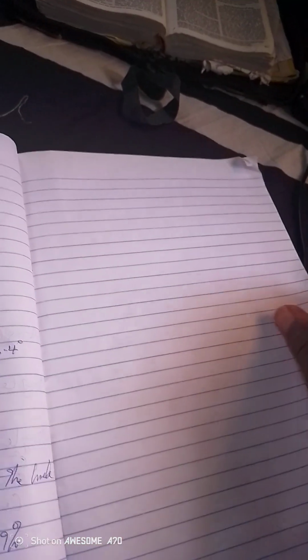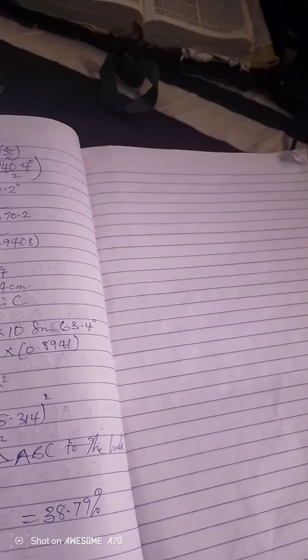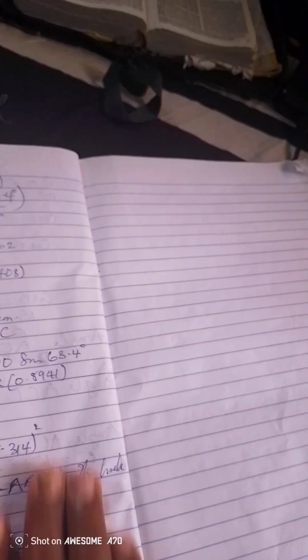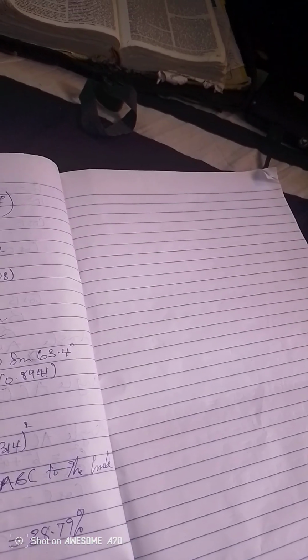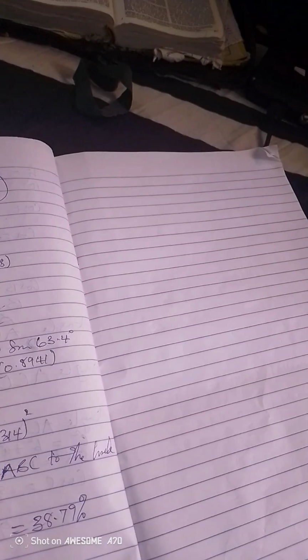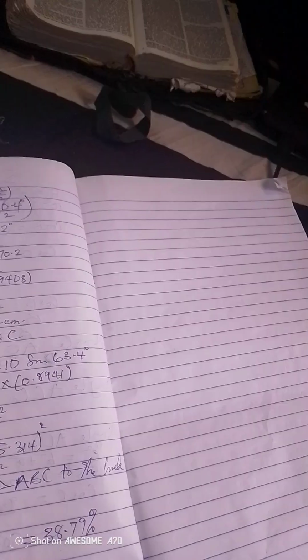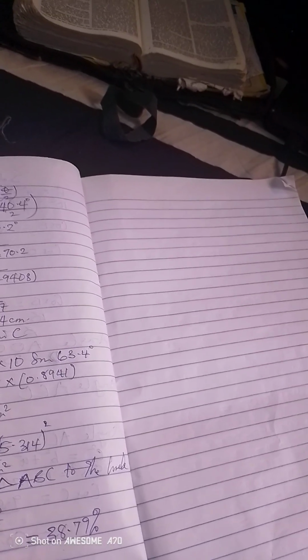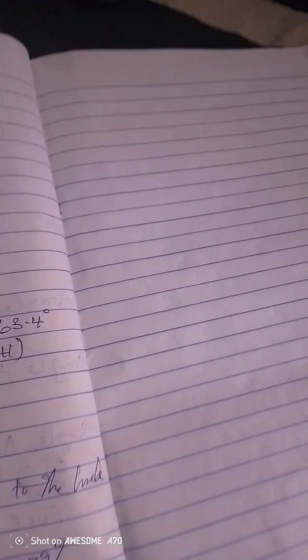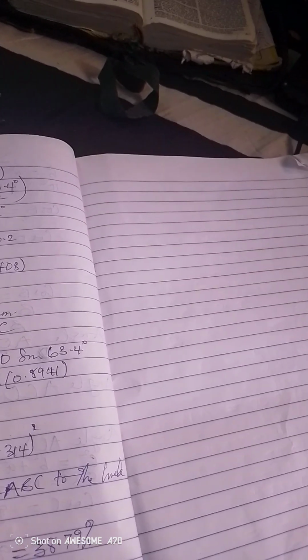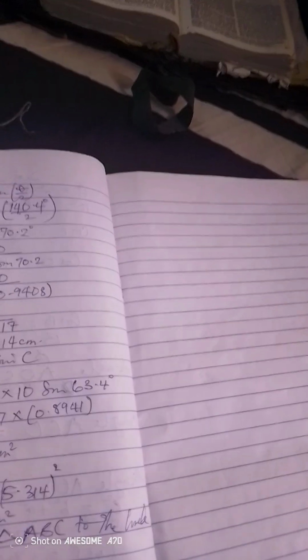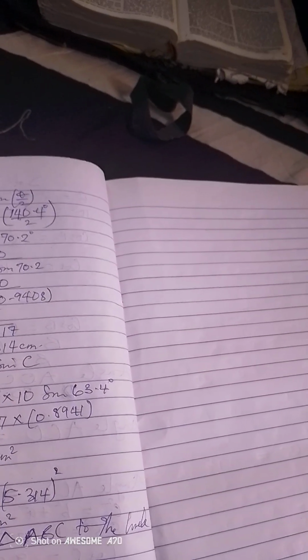Now to calculate the radius, we use the length of the chord. The length of the chord is given by 2r sine of theta over 2, where theta is the angle at the center, the angle at O. So the chord used is 10 centimeters, that is AC, which is 2 times radius times sine of the angle at the center, 140.4 degrees, over 2.